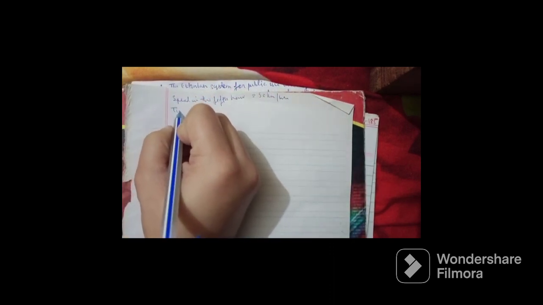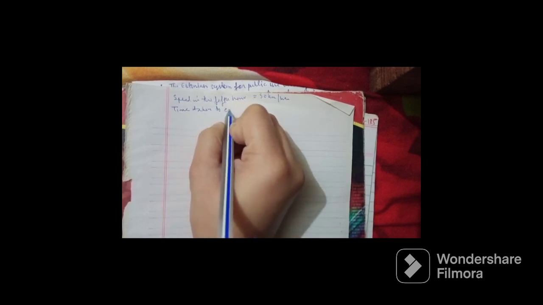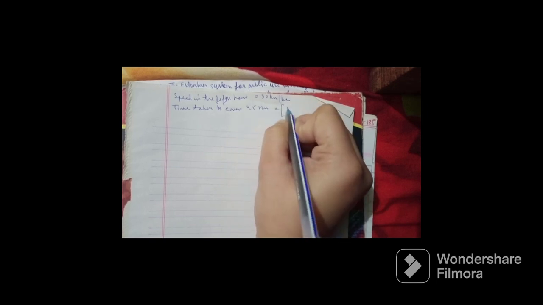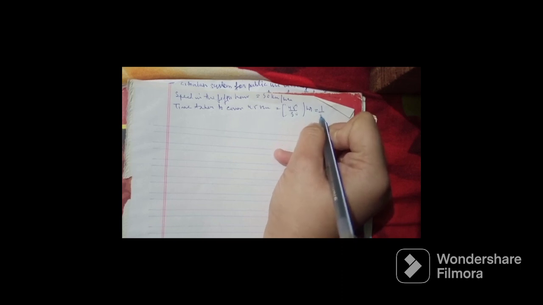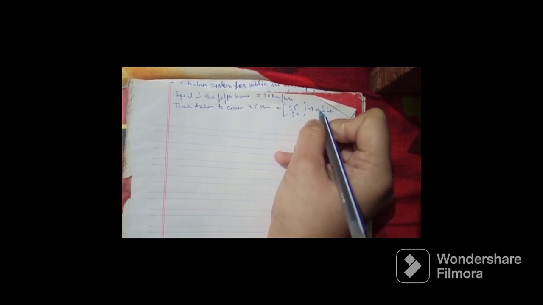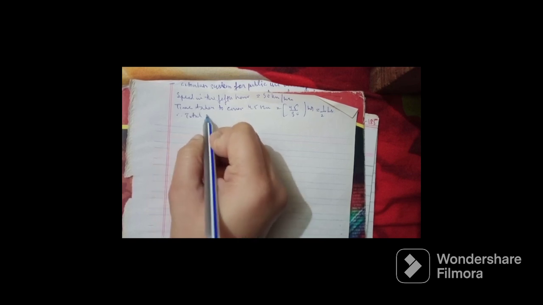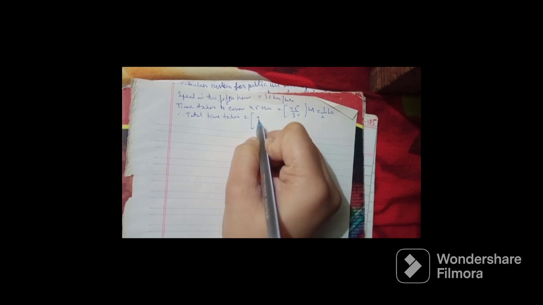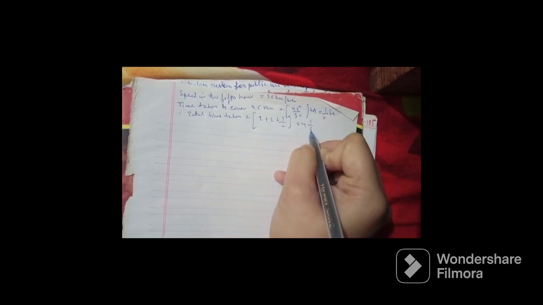So time taken to cover 45 kilometers equals 45 by 90 hours, which equals 1/2 hour, and total time taken equals 2 plus 2 plus 1/2, equals 4 1/2 hours.